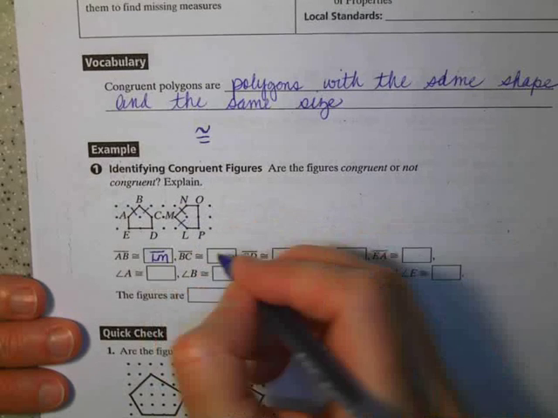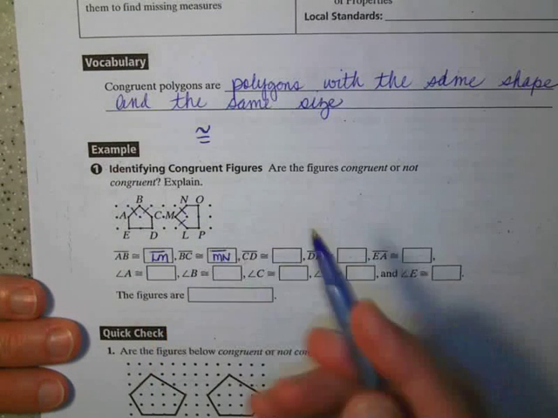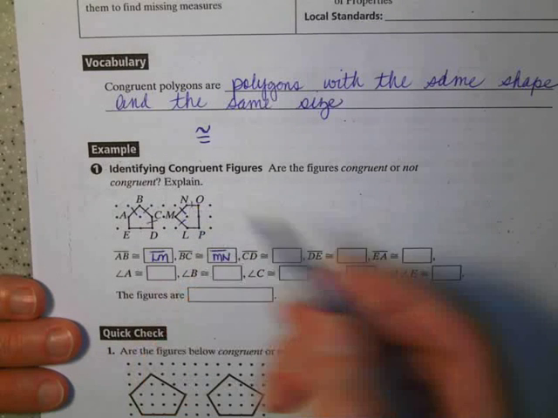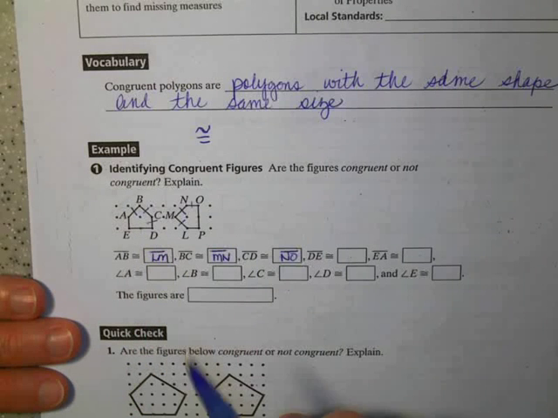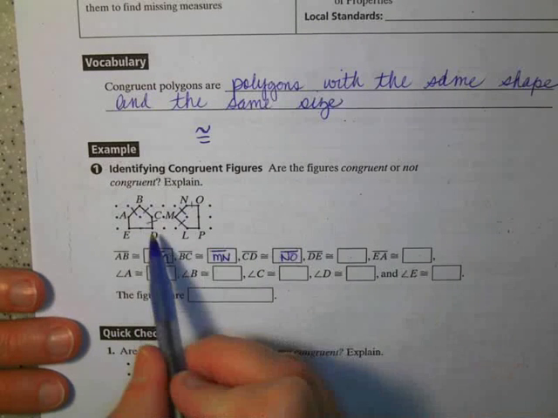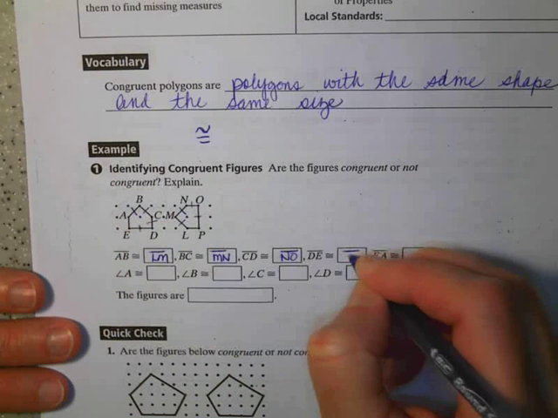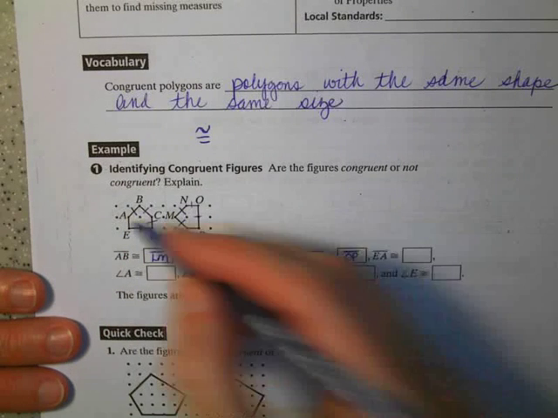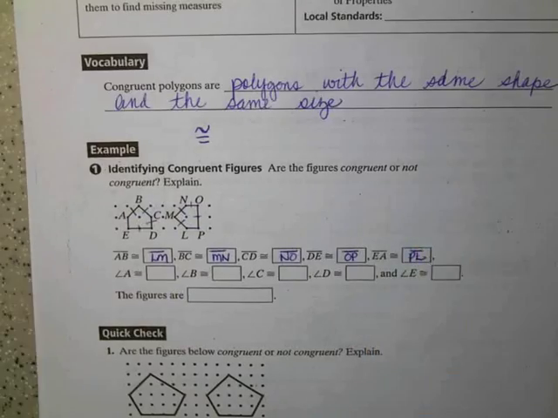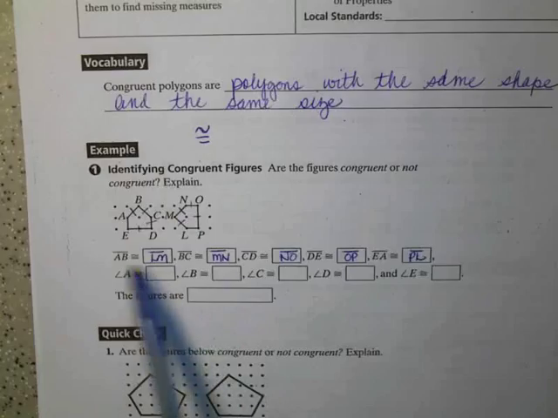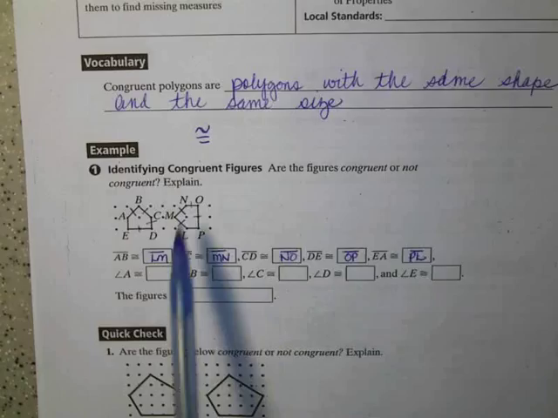Segment BC is congruent to segment MN. Segment CD is congruent to segment NO. I'm just marking this along the way so I don't get lost. Segment DE is congruent to segment OP. And segment EA is congruent to segment PL. Notice these are all segments, so I'm using the segment symbol on them. Be sure that you do that as well.